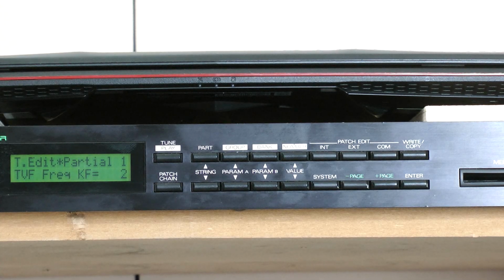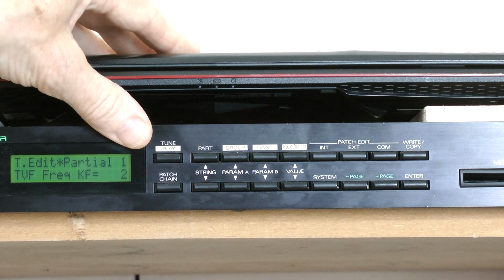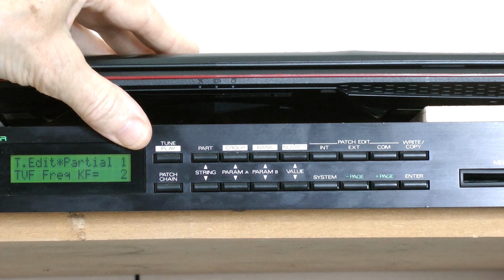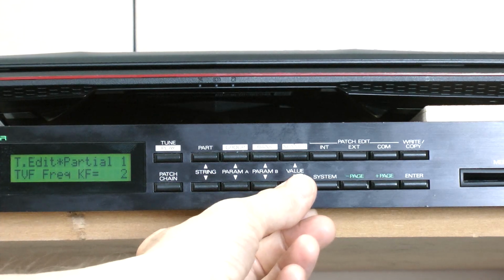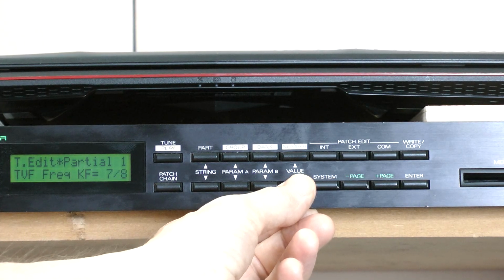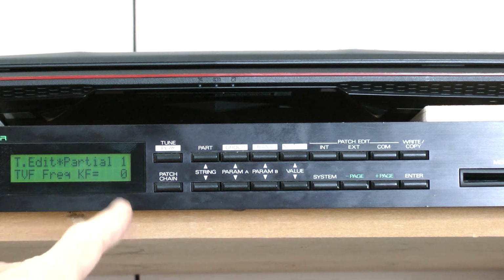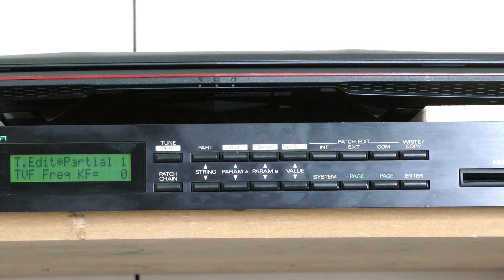You can scroll up and down through the octaves in increments, above and below the 0 point of where the bias point is set, using the value and number buttons. Here, the 0 point, if I play a note above and below middle C, you can hear the difference there.